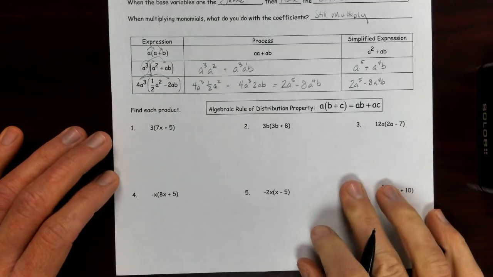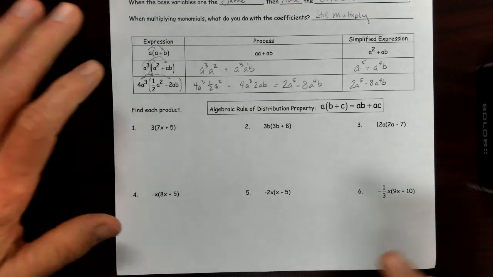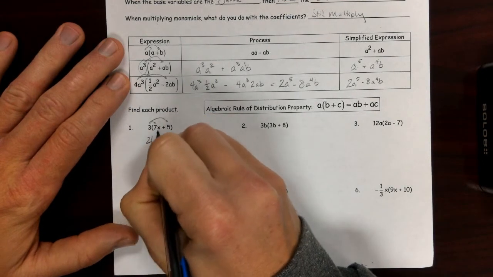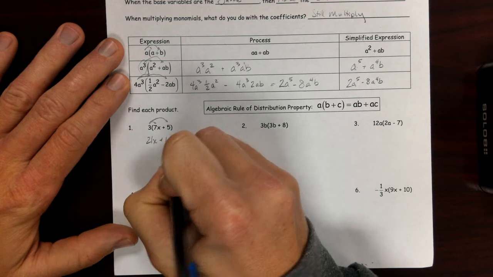All right, let's look at some example problems. Number 1, again, we're going to distribute. 3 times 7 is 21x plus 15. Easy breezy.